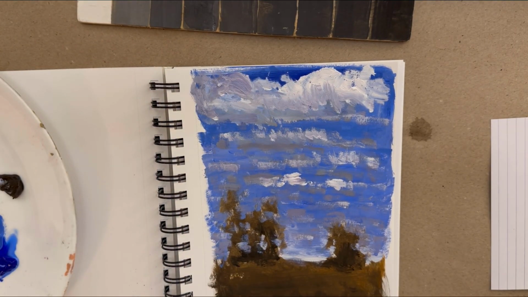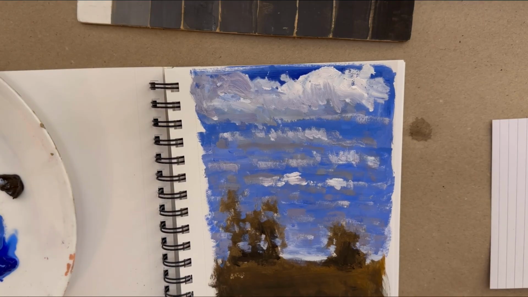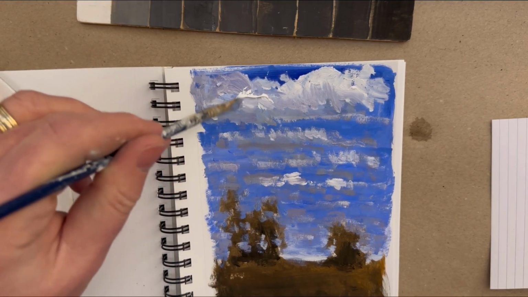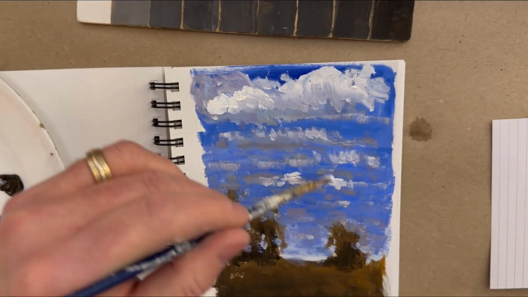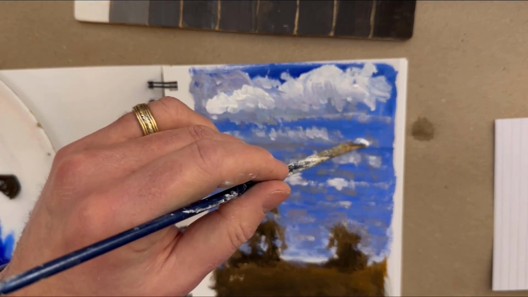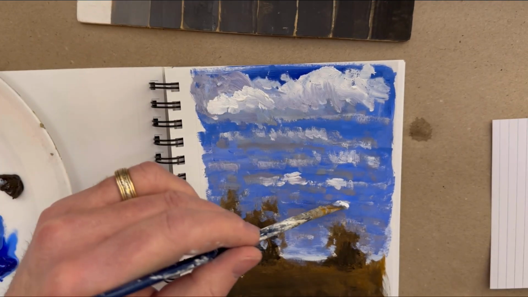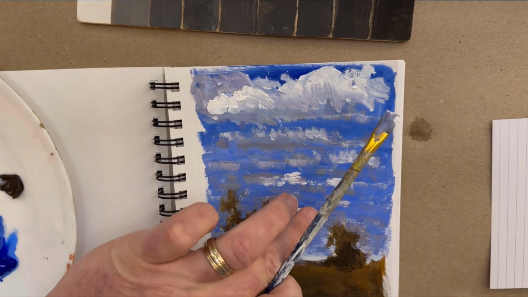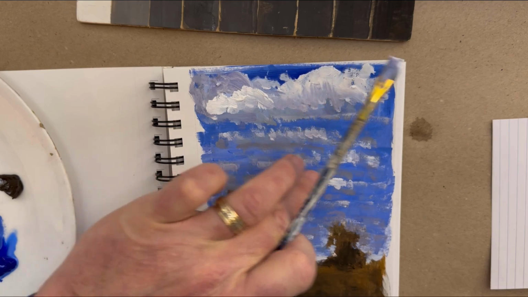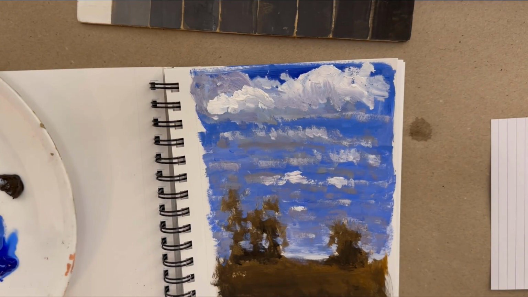Okay. So you can see we have clouds that are getting smaller, cloud shapes that are getting smaller, and generally a little bit warmer as we get closer to the horizon.